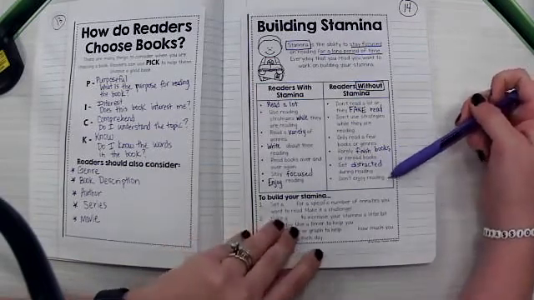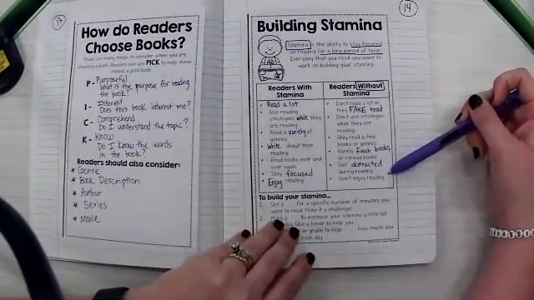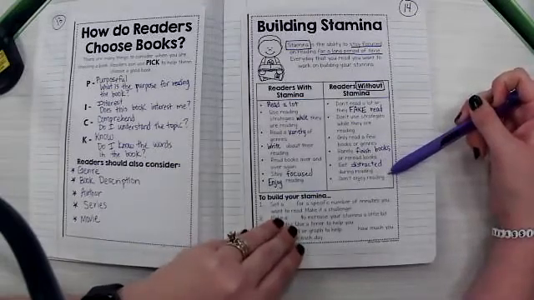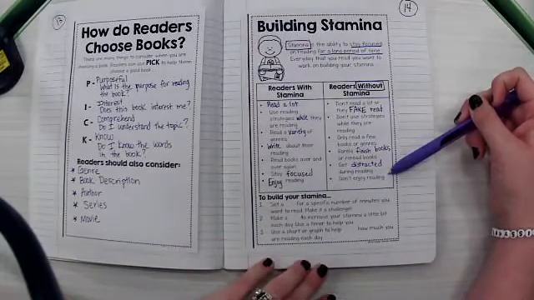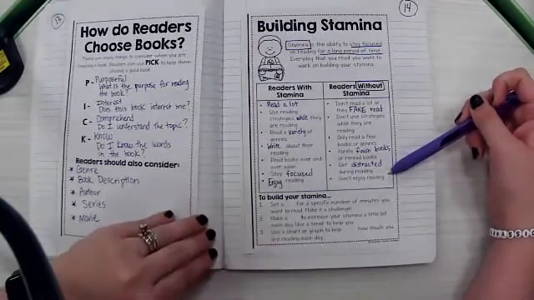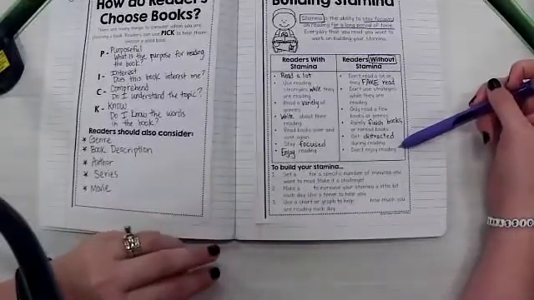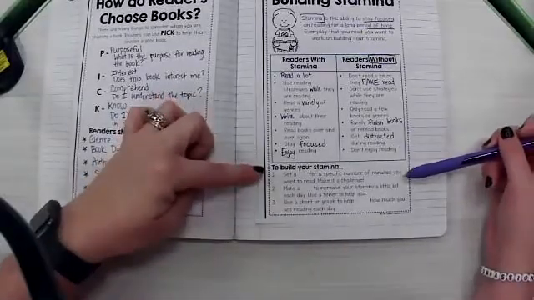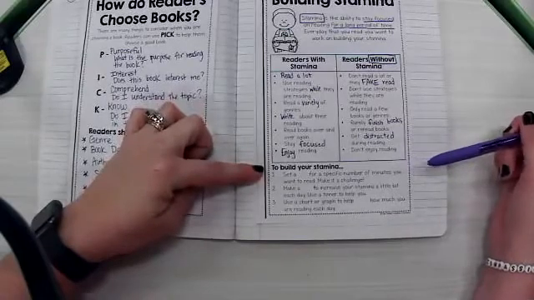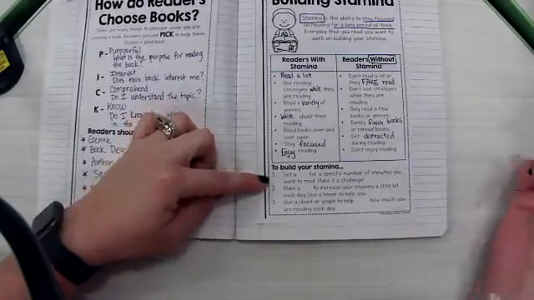And then the last, readers without stamina, they don't enjoy reading. They do it because they have to, but they don't do it because they enjoy it. So we have to try to really work on finding those books that are going to spark that love of reading. And then the last thing, what are some things we're going to do to build your stamina?